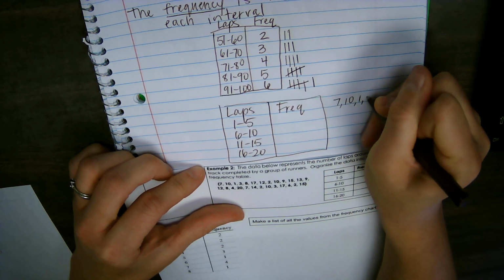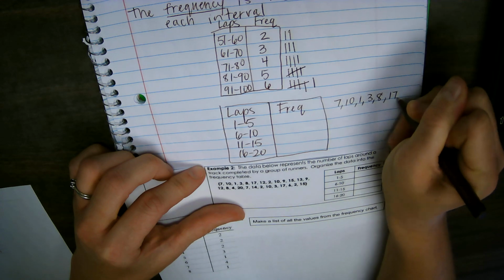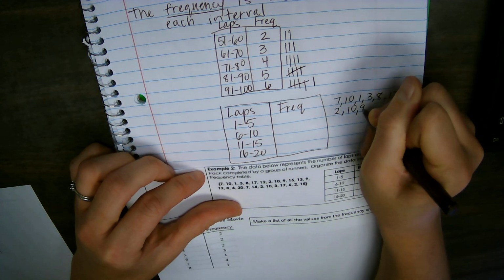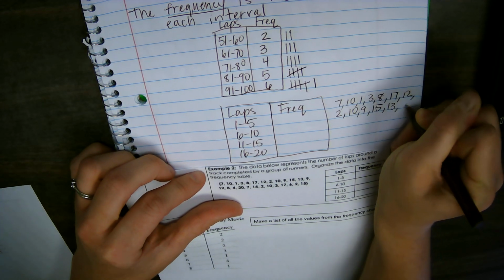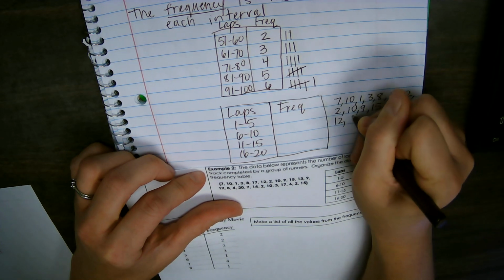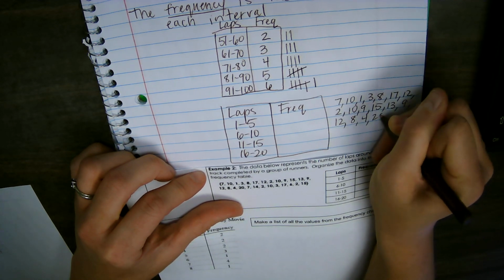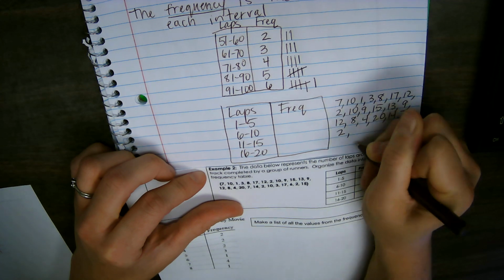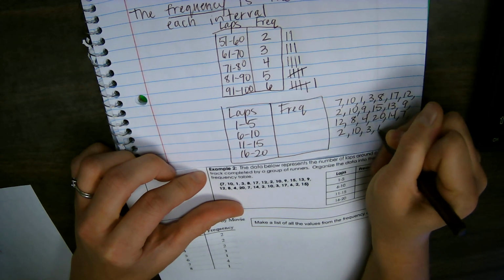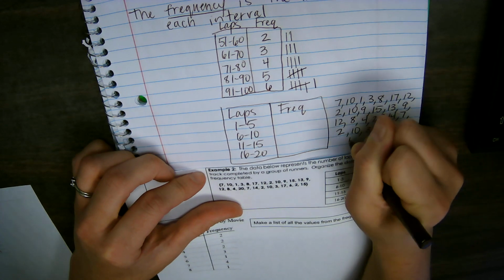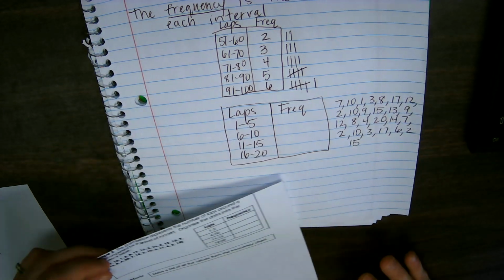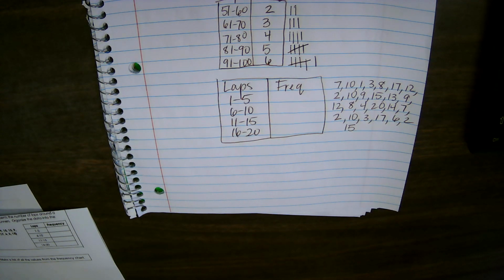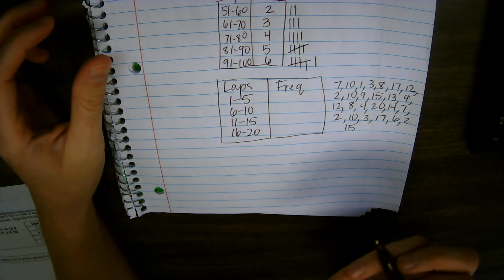7, 10, 1, 3, 8, 17, 12, 2, 10, 9, 15, 13, 9, 12, 8, 4, 20, 14, oh, I skipped 7, 2, 10, 3, 17, 6, 2, and 15. So you're going to figure out how you would represent that in a chart. Go ahead and pause your video and then do that.